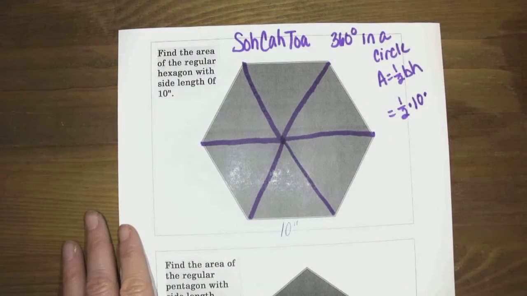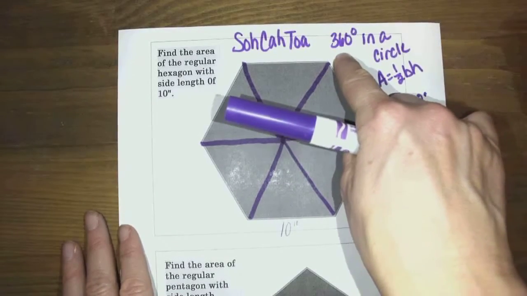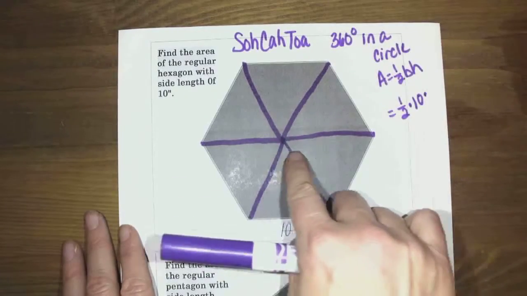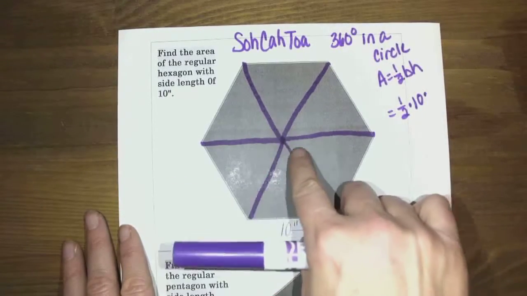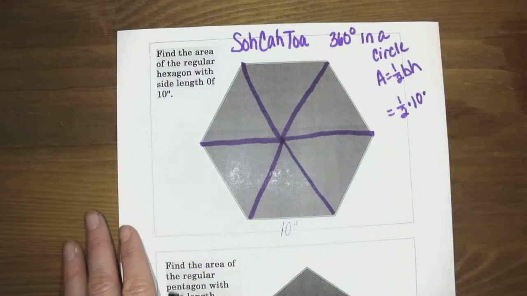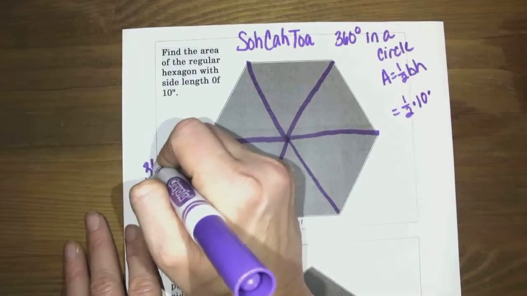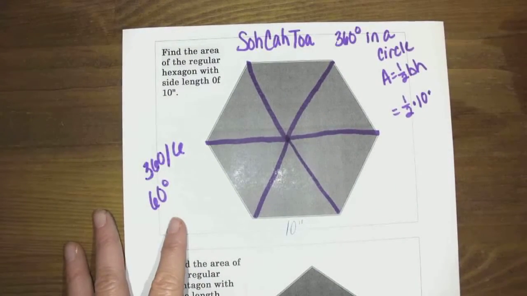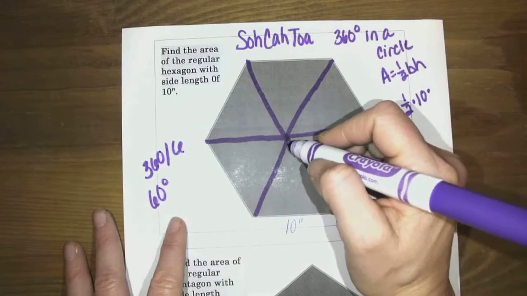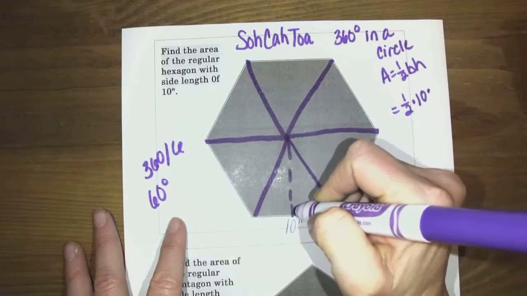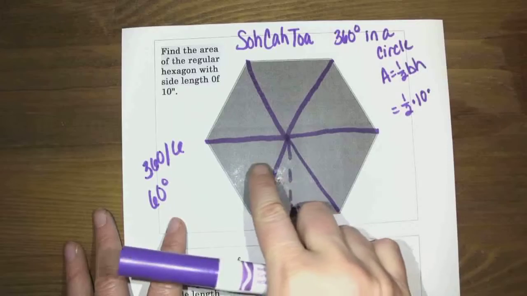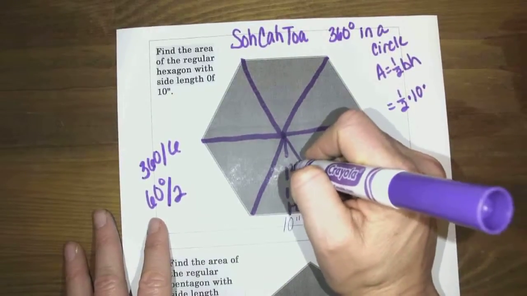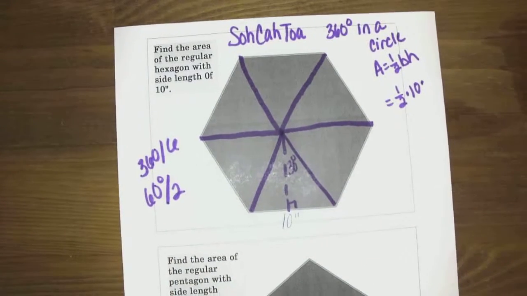This is where it gets a little tricky. Well, you know that there's 360 degrees in a circle. So 1, 2, 3, 4, 5, 6, all the way around. There are 6 angles that make up that circle because it's a hexagon. If I take 360 and divide it by 6, I get 60 degrees. However, I need to know the height. So I'm going to sketch the height in, and that whole thing at the top was 60, but I'm going to divide that in half because I'm only working with half of it and put 30.